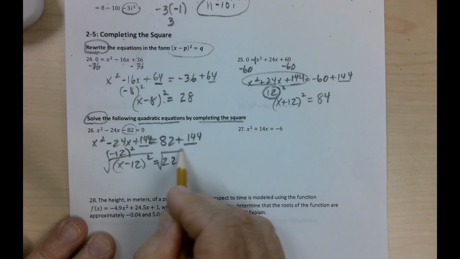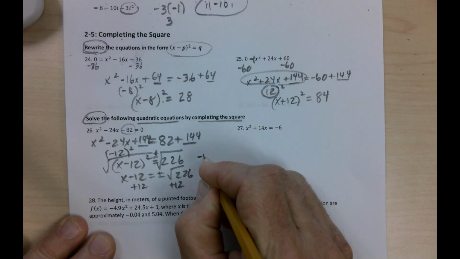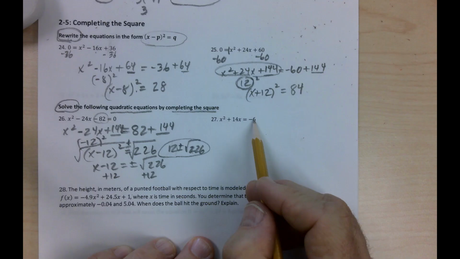Do the right thing. X minus 12 equals plus or minus the square root of 226. So now we're going to add 12, add 12. Actually, it's positive 12. 12 plus or minus the square root of 226.